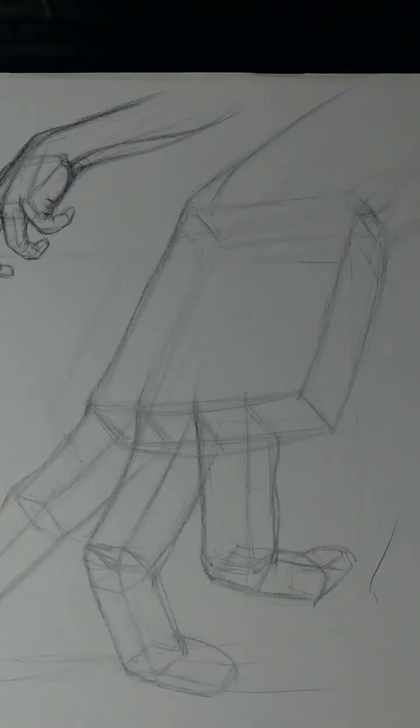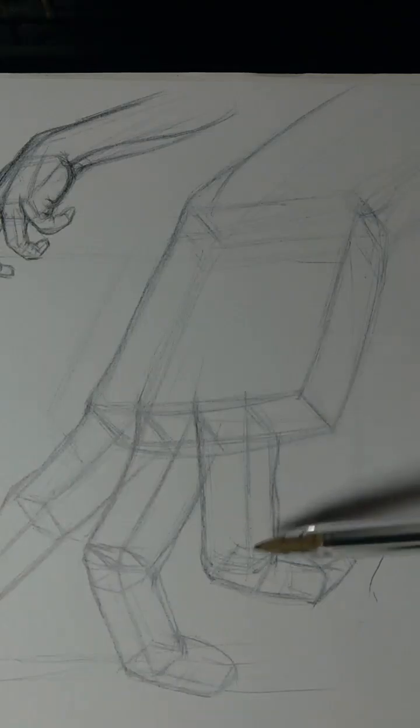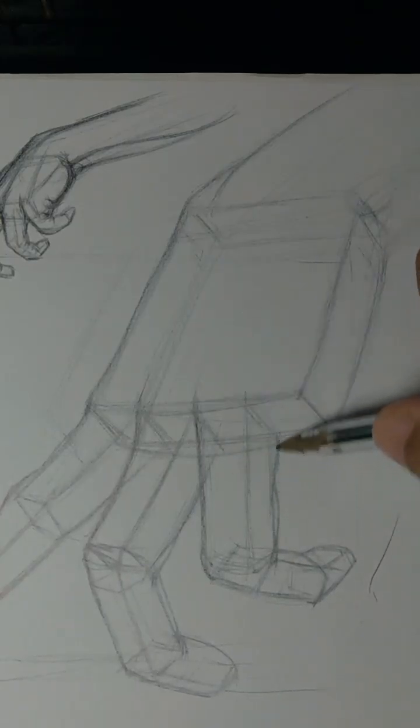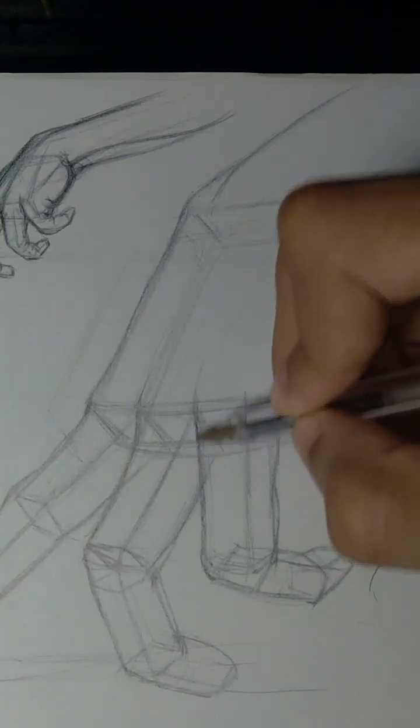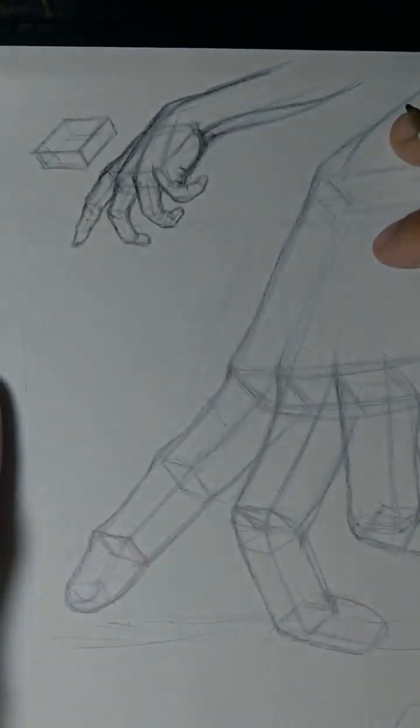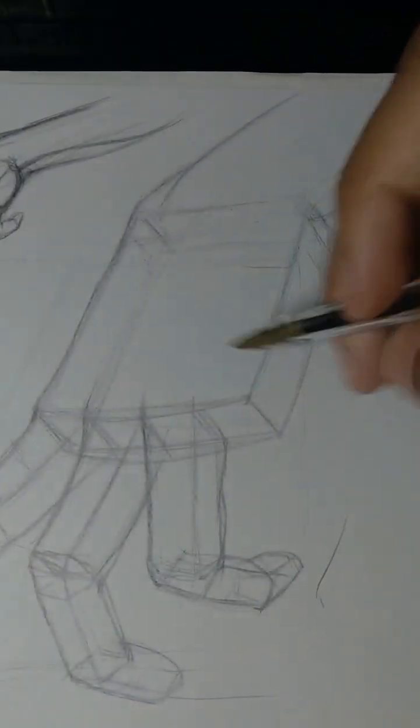I'm just trying to do more things in this video. Trying to put in more content. I mean, try to do more construction, and more small studies related to the big studies. Let's finish this hand.